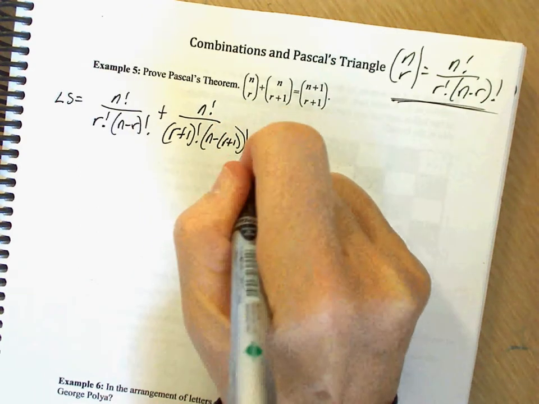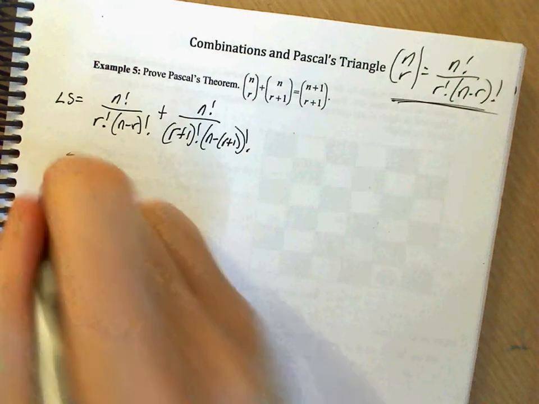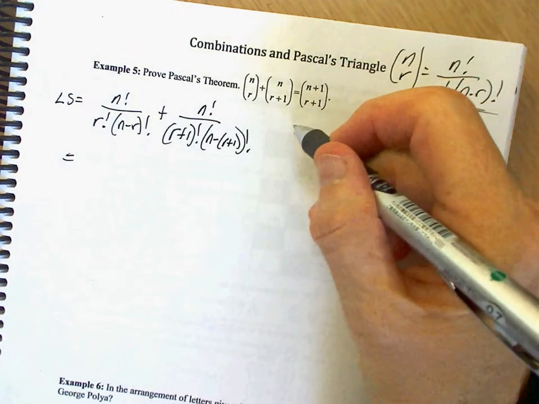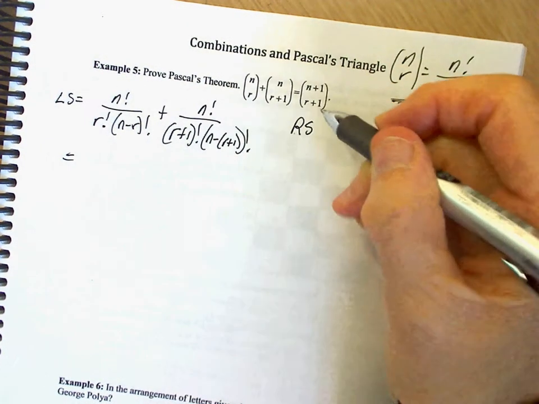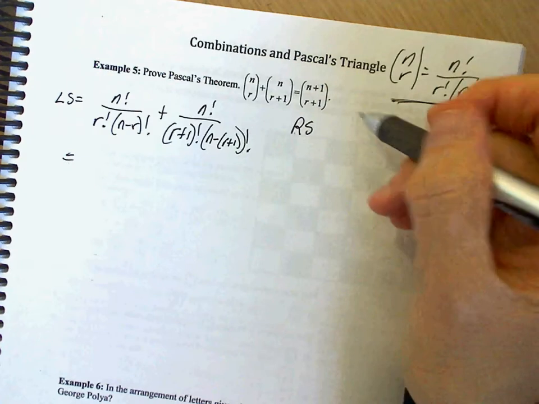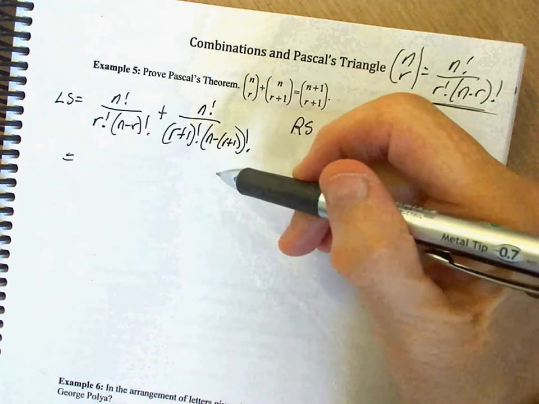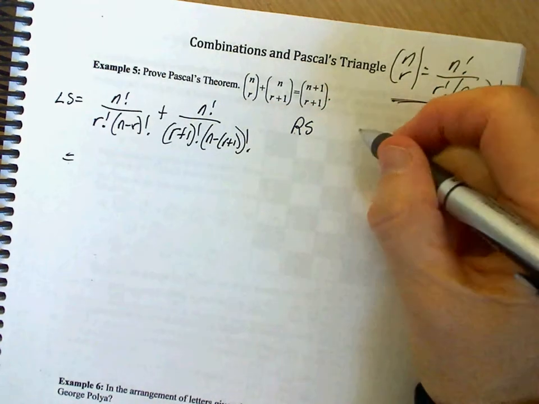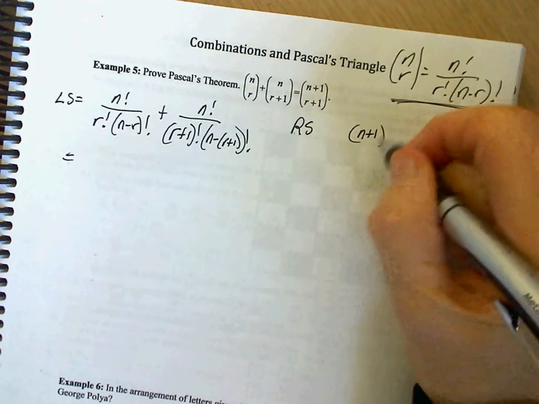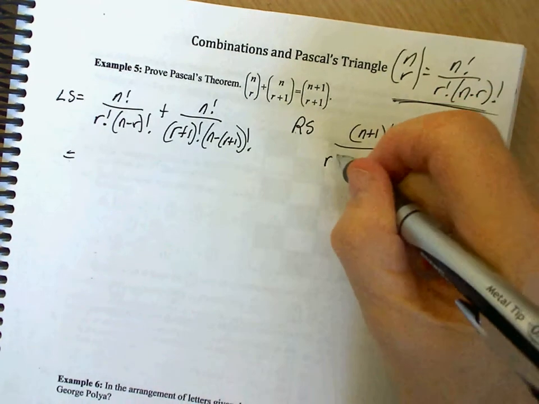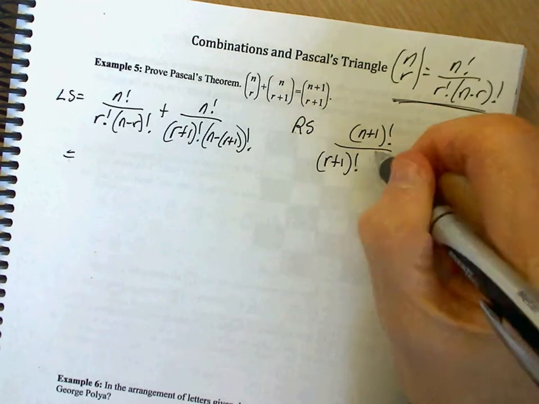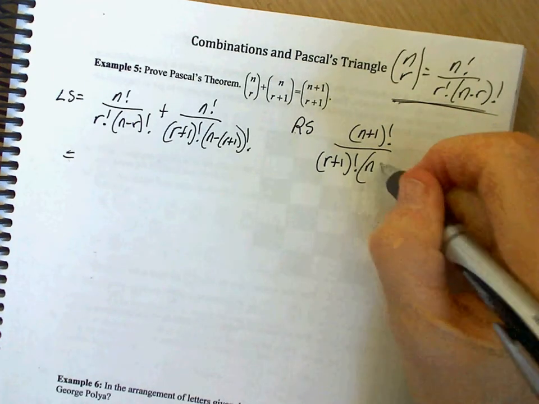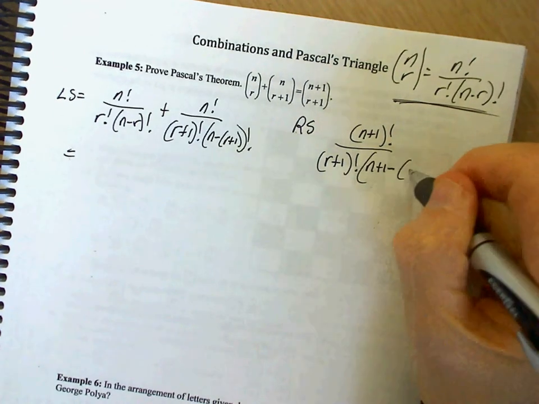Okay, let's look at what the right side will look like, because I think the right side is simpler and it'll give us a hint to do the left side. n plus 1 factorial over r plus 1 factorial n plus 1 minus r plus 1 factorial.